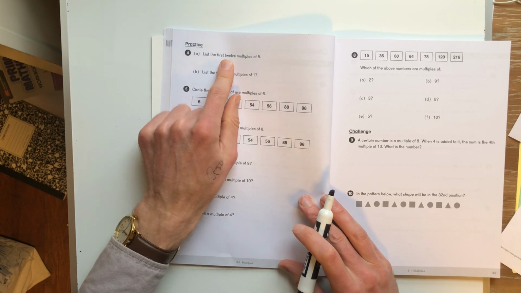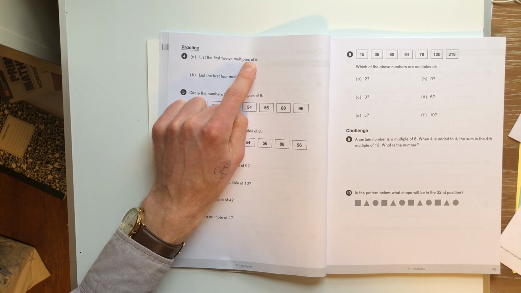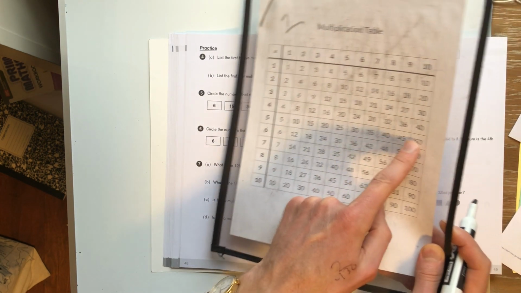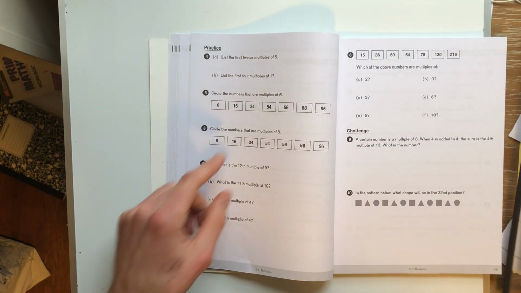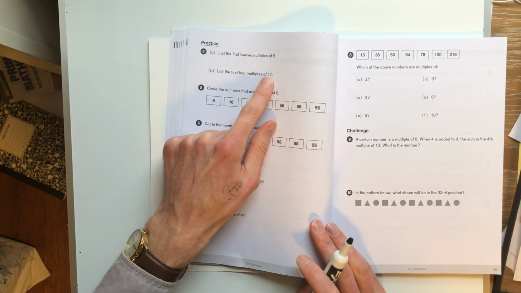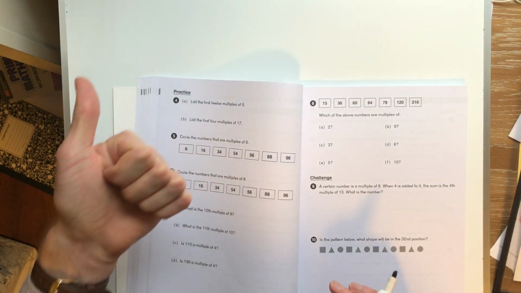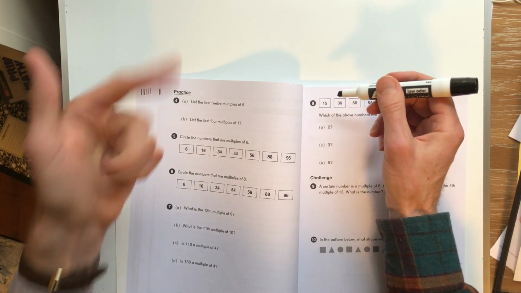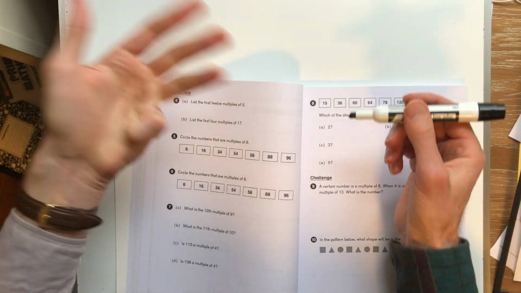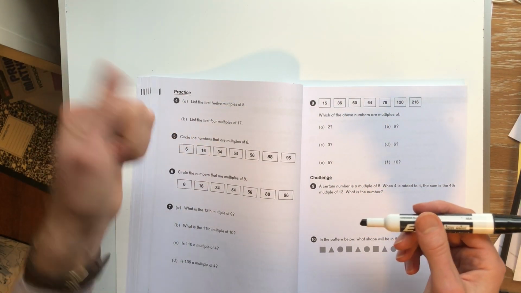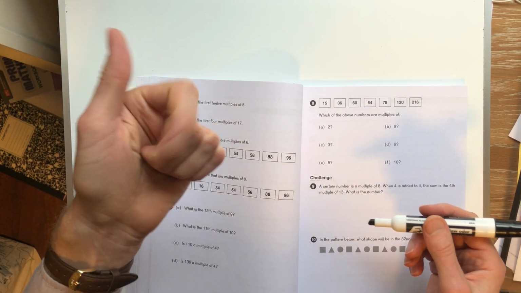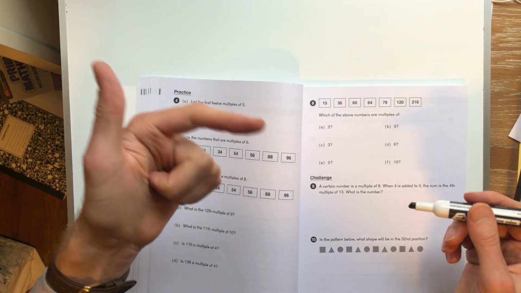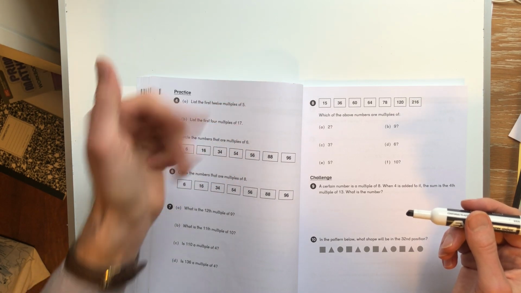4. List the first 12 multiples of 5. Well, look at 5s here. They gave you 10 on the multiplication table. Just do 2 more. List the first 4 multiples of 17. You're just going to have to figure that one out yourself. 17, that's the first one, I'll tell you that. And then 17 times 2, 17 times 3, 17 times 4. Figure those out, you got it. Or you just keep adding 17. 17 plus 17 is that one. Add another 17 to that number. Add another 17 to that number.